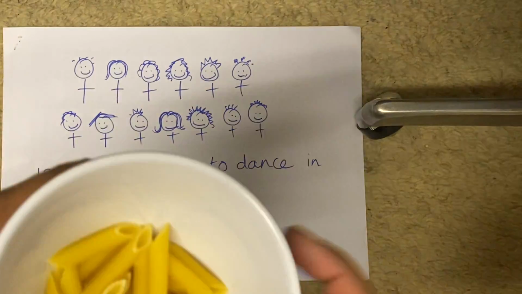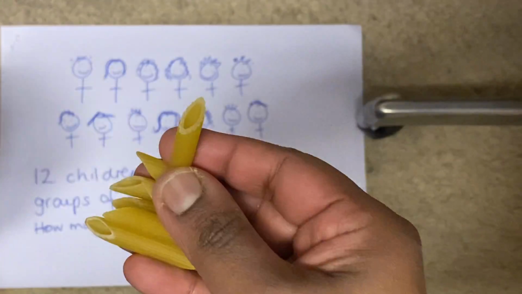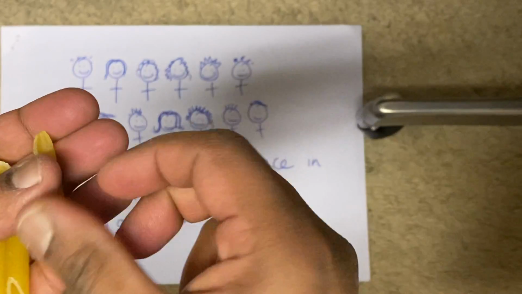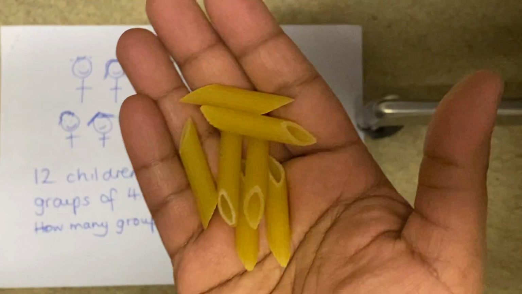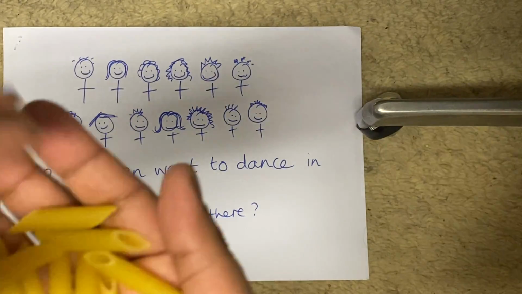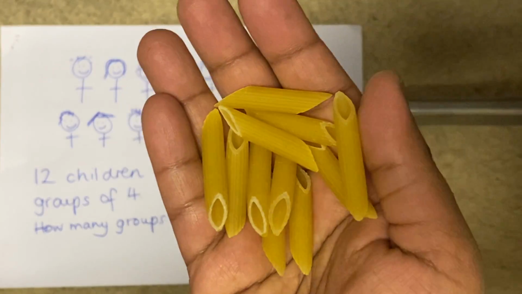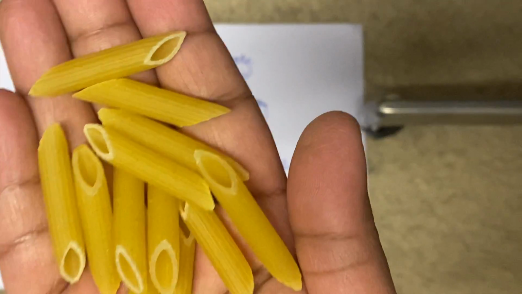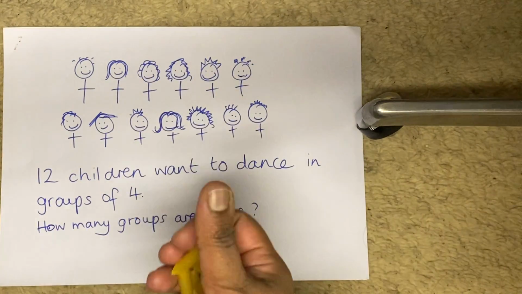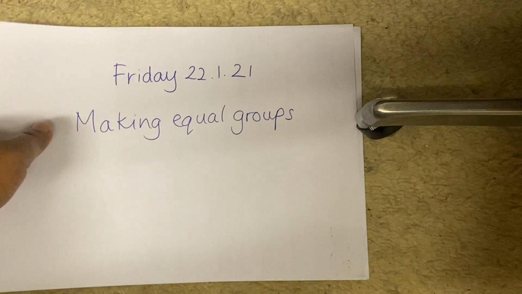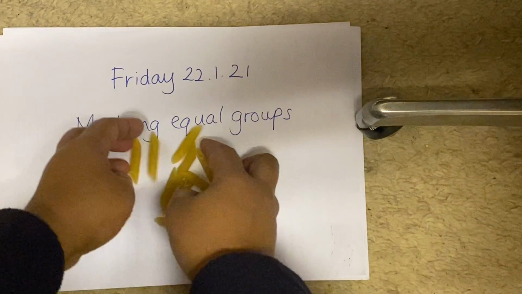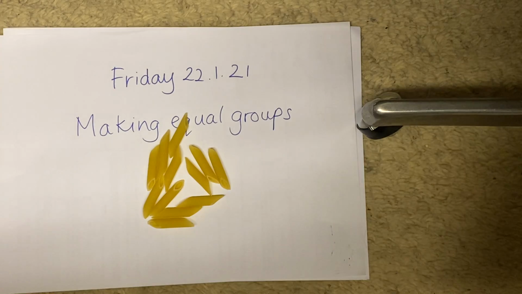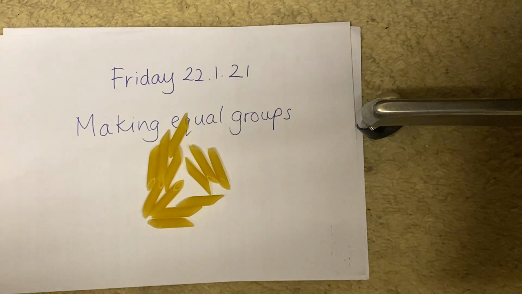So I'm going to pretend that this pasta shell are my 12 children. So let me just count. 1, 2, 3, 4, 5, 6, 7, 8, 9, 10, 11 and 12. Okay, so these are my 12 children. I'm going to put them, let me use this side of my paper, put them here. I need to arrange my 12 children in groups of 4. That means in one group there are 4 children.